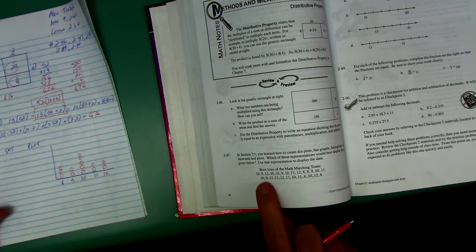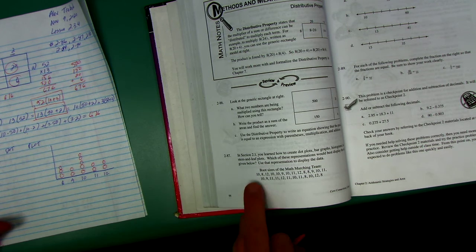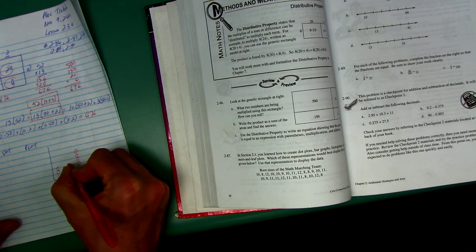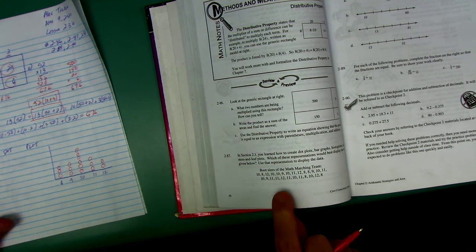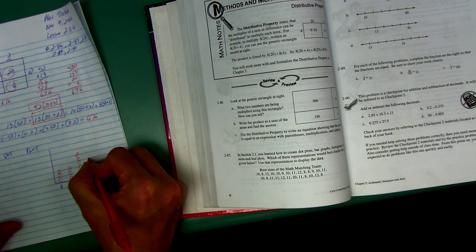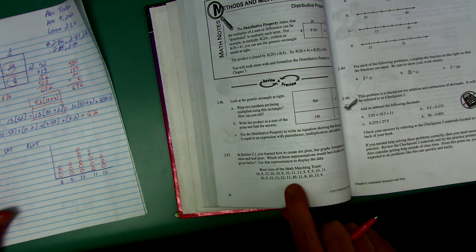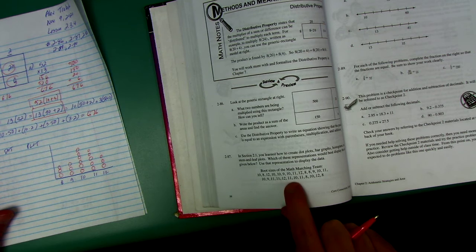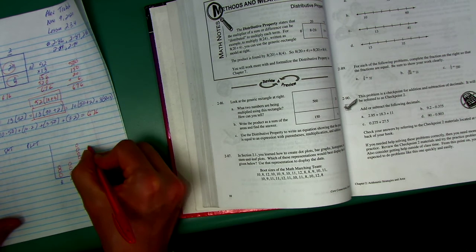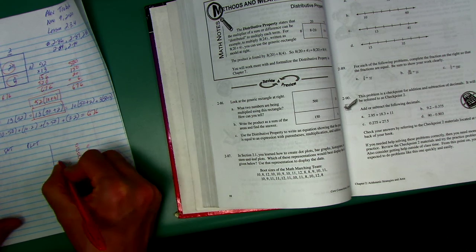Start on the bottom row, 10, 9, 11. Then I have another 11, 12, 11. So now I have 10, 11, 8.